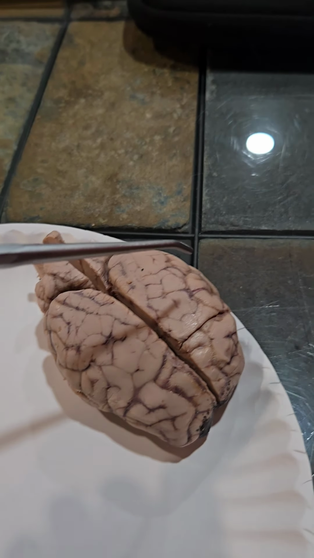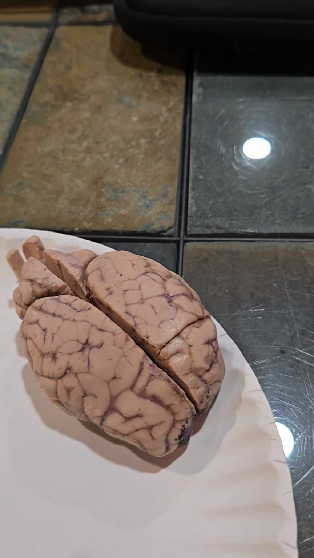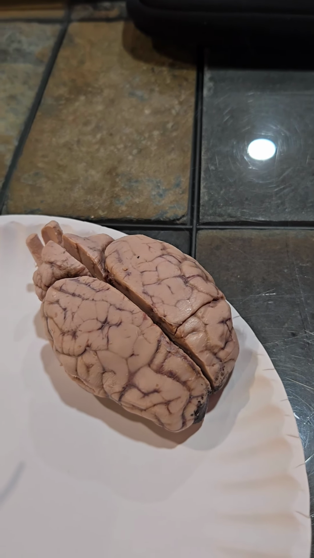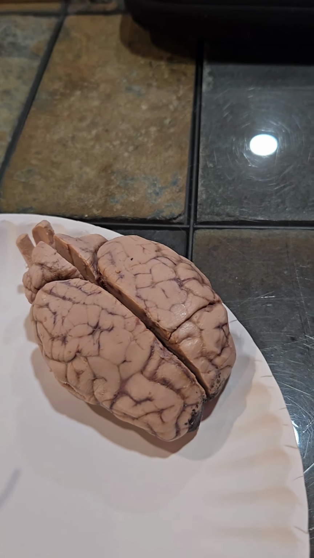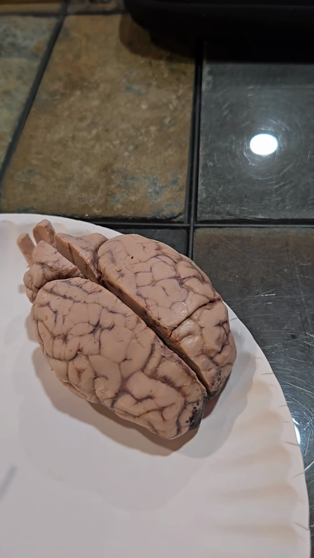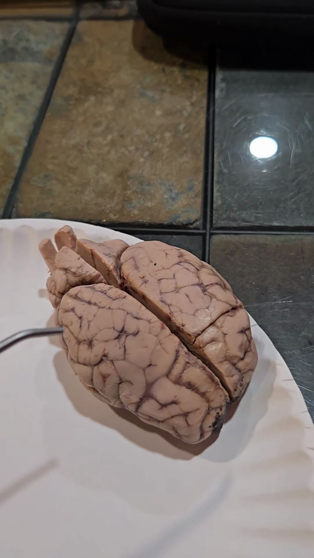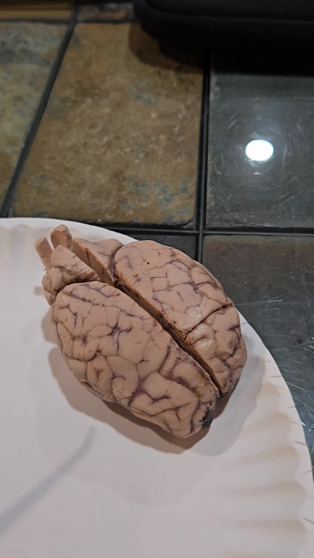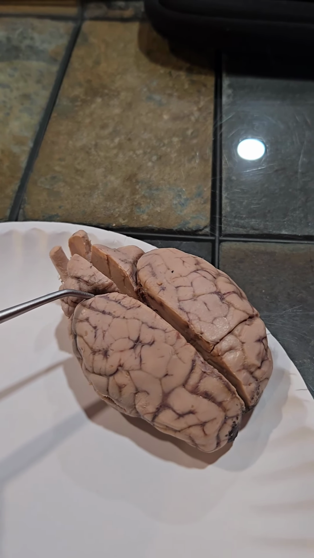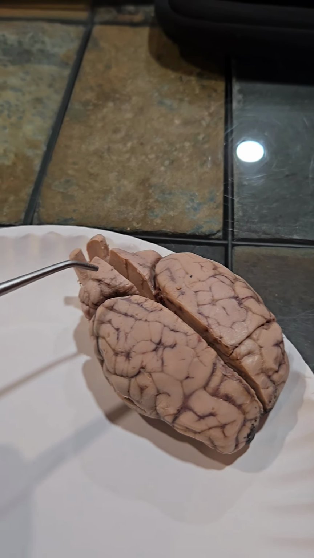The temporal lobes, laterally, have the auditory association area within them, along with part of Wernicke's area. Wernicke's area deals with recognizing speech. Wernicke's area also crosses over into the parietal lobe. Posterior, we have the occipital lobe, which deals with vision.